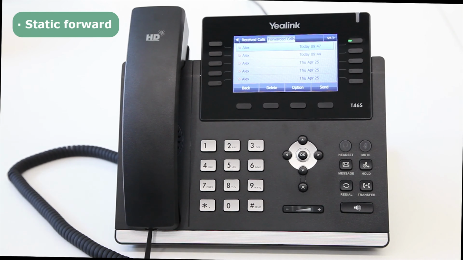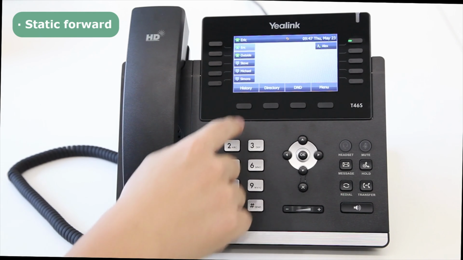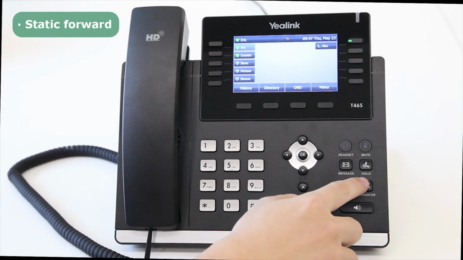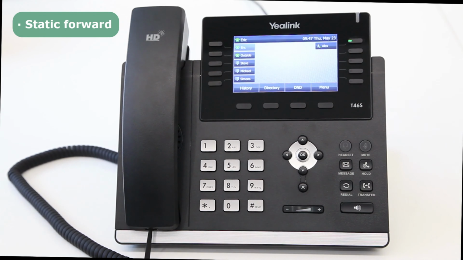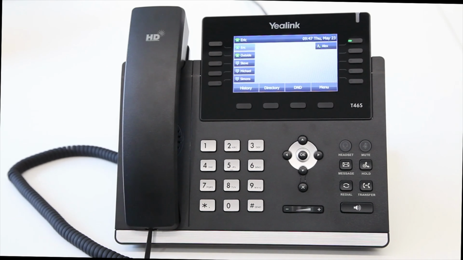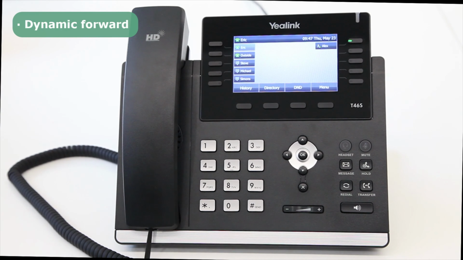Once the call forward function has successfully been set, if you wish to disable it, just press the Transfer shortcut key. There is also the option of dynamic forwarding, so you can forward calls while your phone is ringing.